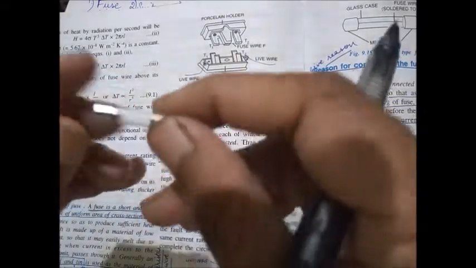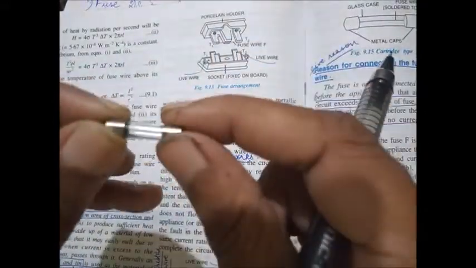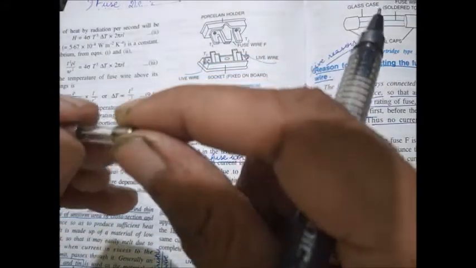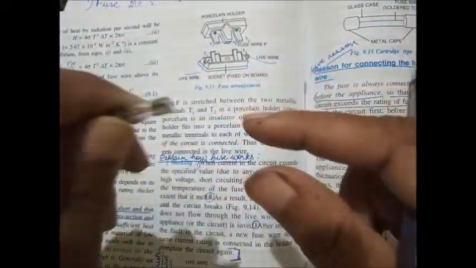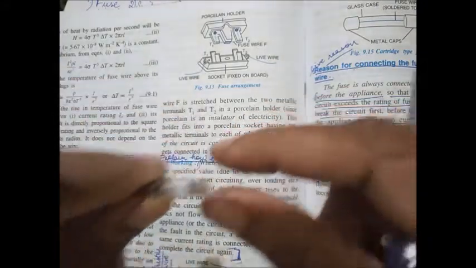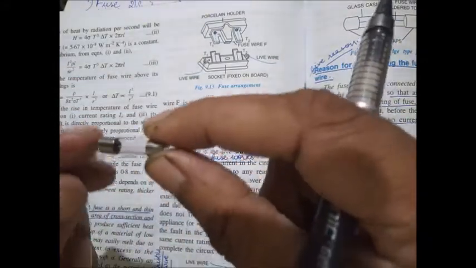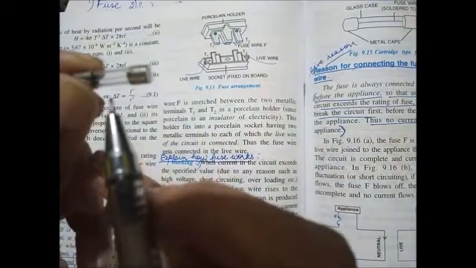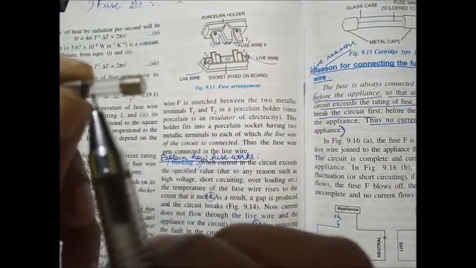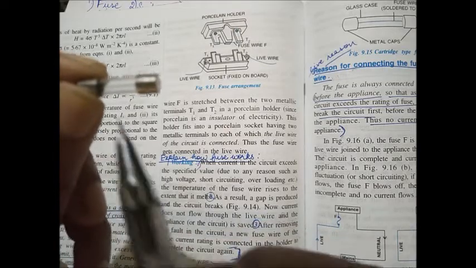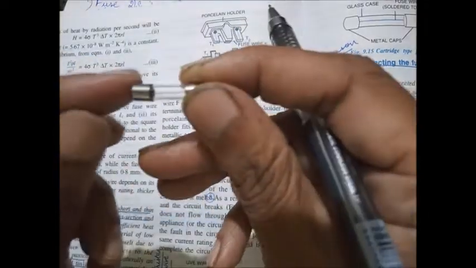cartridge type fuse. This is there in every appliance. I took this out of an extension board. It was just screwed inside; I just took it out. Now can you see a thin wire inside? There is a thin wire inside. So when current crosses the limit, this wire will melt and it will get cut. Therefore the current will not go through.